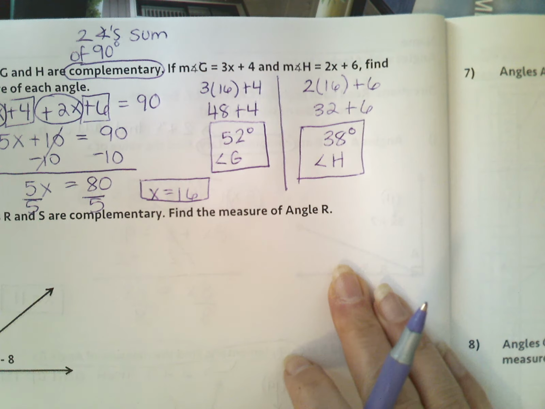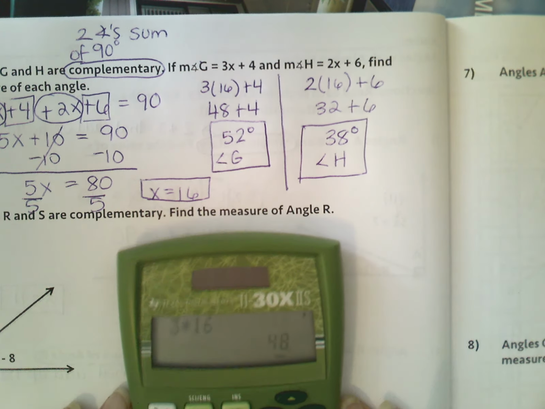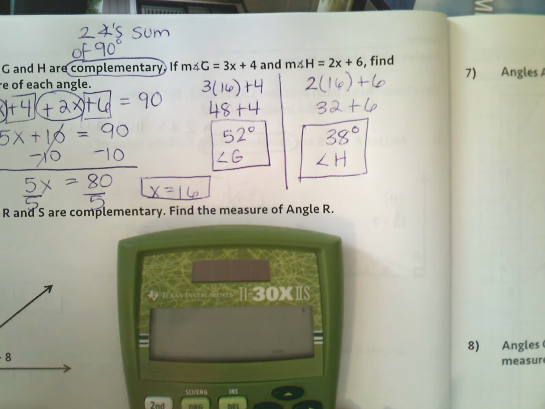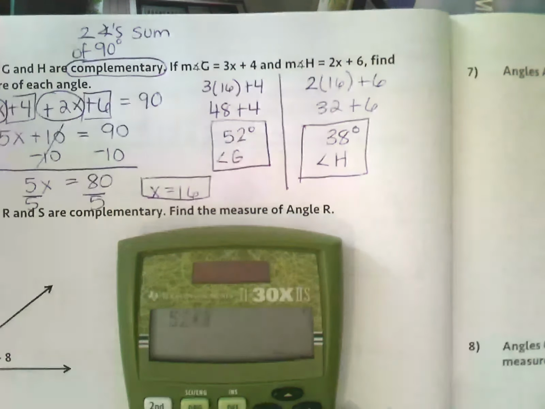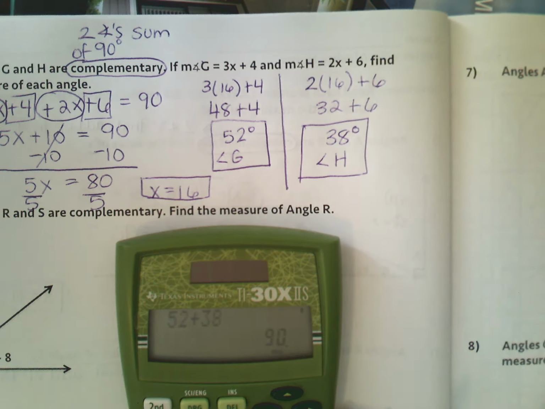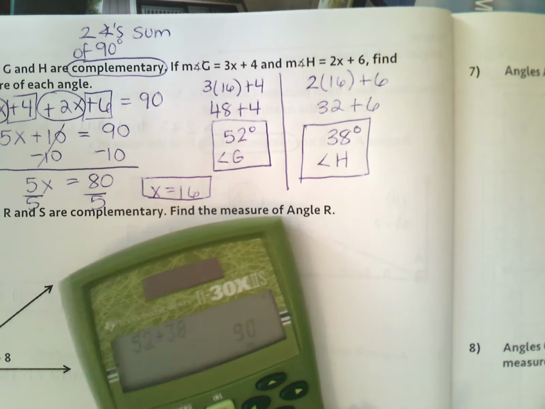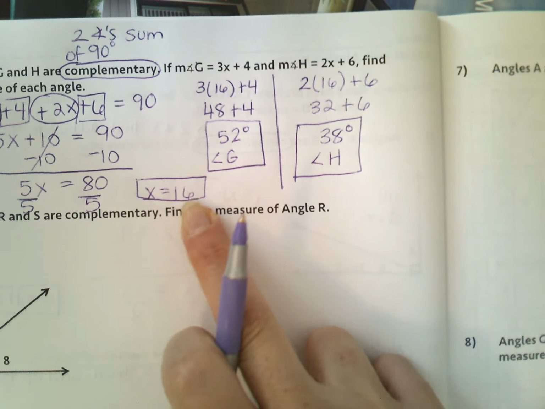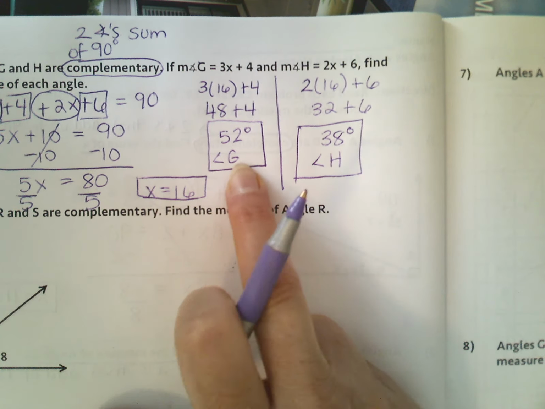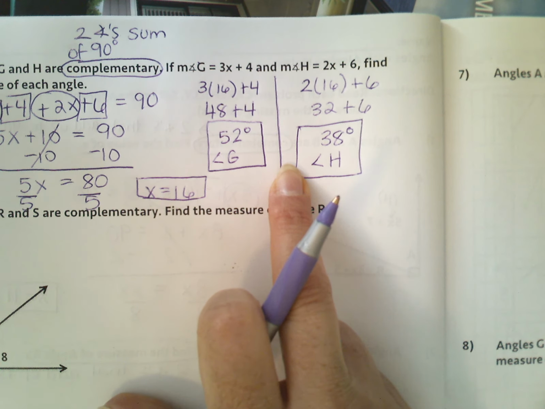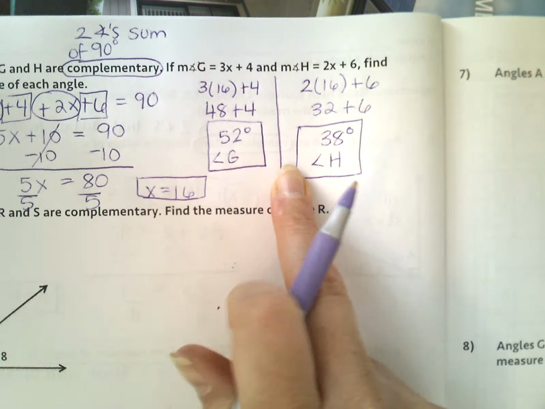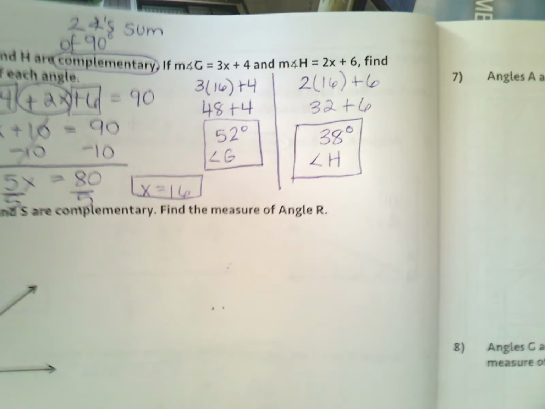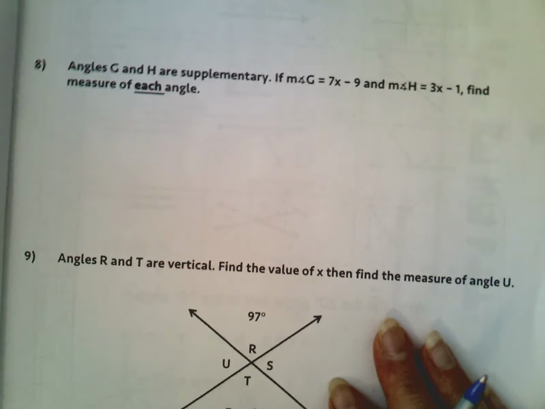I'm going to just double check this. I'll show you. There we go. I'm going to add these two. 52 plus 38 equals 90. So I know I did that correctly. I know I solved my x value correctly, and I know I plugged in and got the correct values of each of those angles. Okay, I'm going to try another supplementary one with you where it's a word description.